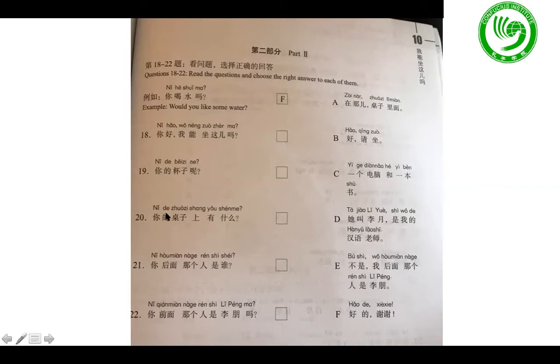So if you need to make notes, then please make notes. 你的杯子呢 means where's your cup? Give it a noun, give it something or somebody, then plus 呢 means where's. But 你呢？我呢？你呢 means how about you? Remember, it's different from what we've learned before. In here, it means where. 你的杯子呢？How do we answer that? Yeah, I think the answer should be A. How to read it? You read it, please. 在那儿，桌子里面。It's over there, inside the table.